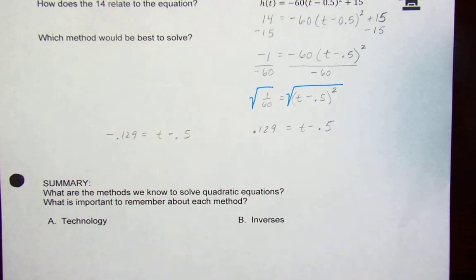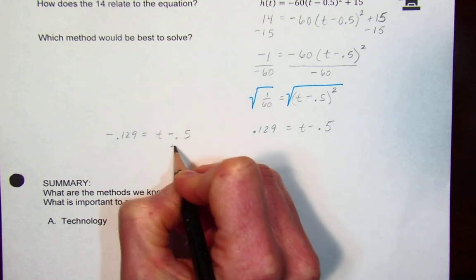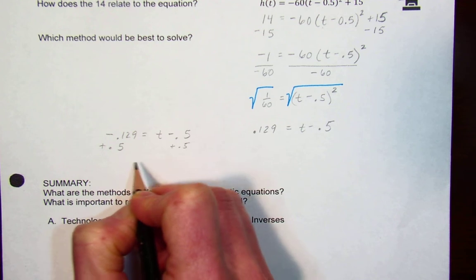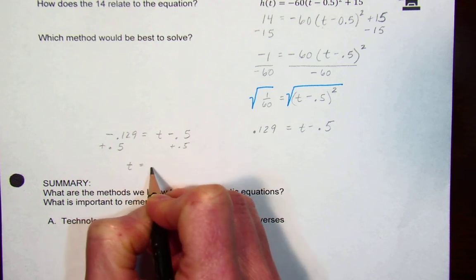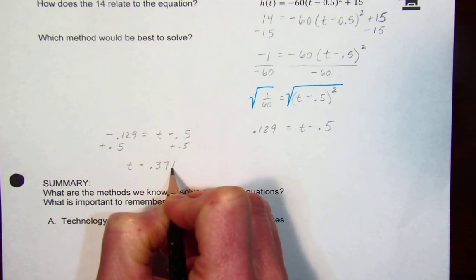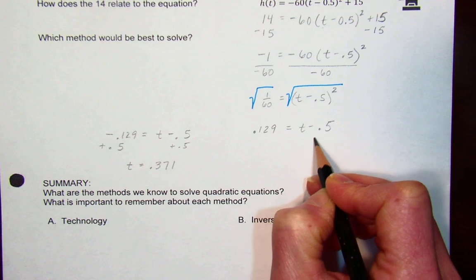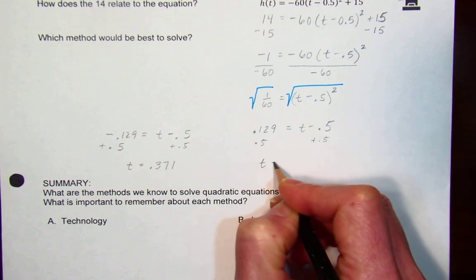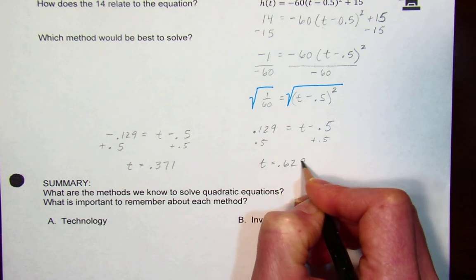And I have to solve for both. I want to add 0.5 to both sides here. In this case, t would equal 0.371. And here, I want to add 0.5 to both sides. And in this case, t would equal 0.629.